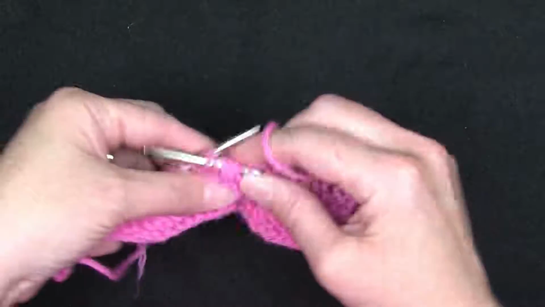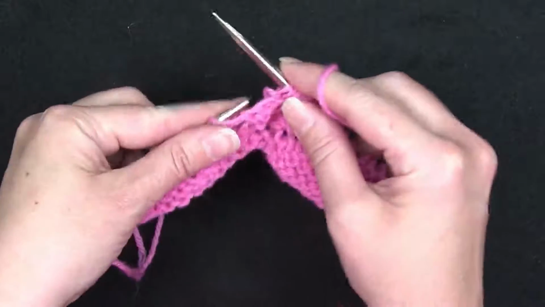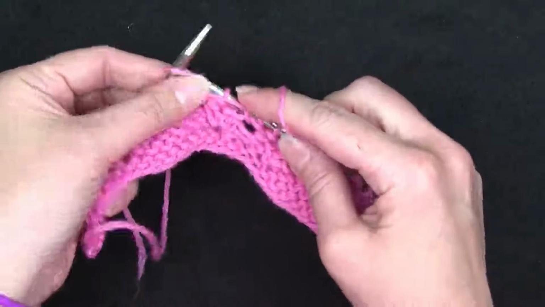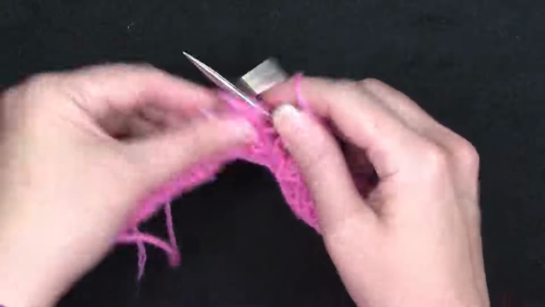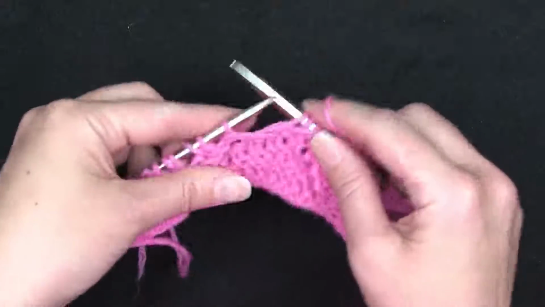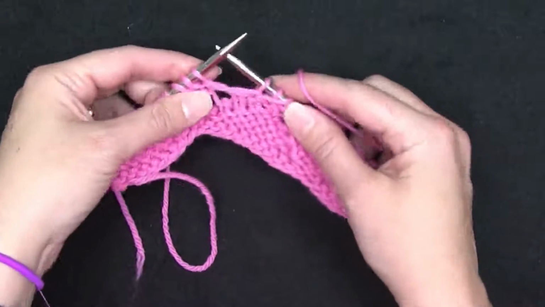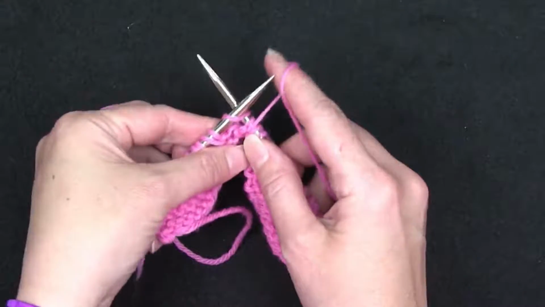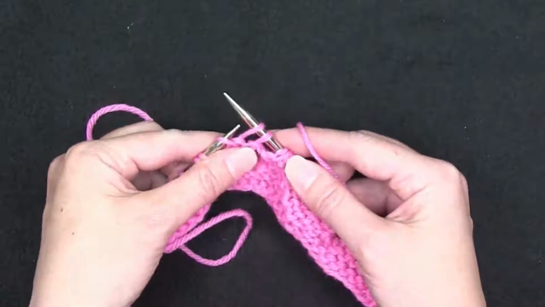So we've got our yarn over, and then we've got our purl 2 together. Then we're going to purl 4, and here it is again. Slip as if to knit, slip as if to knit.